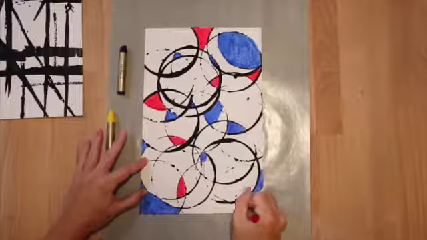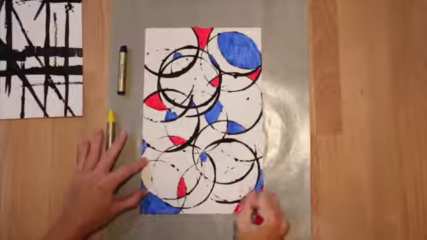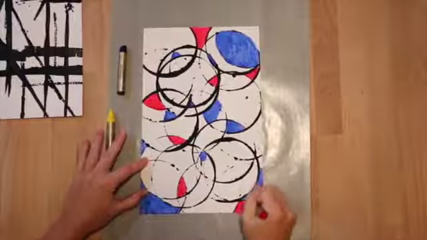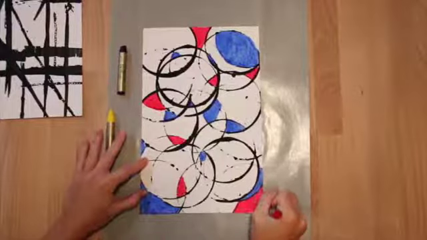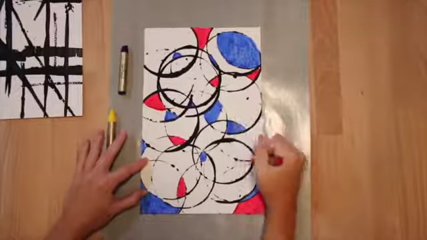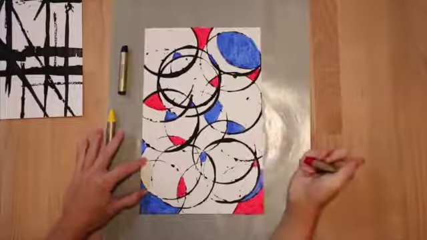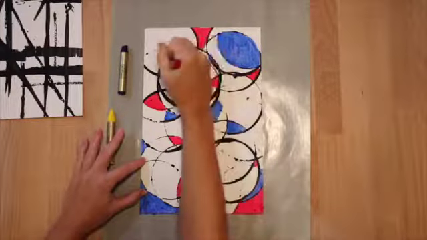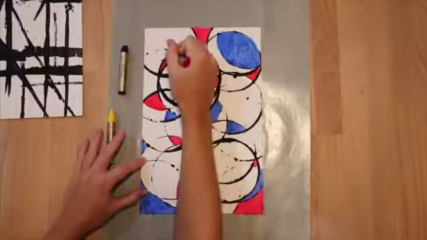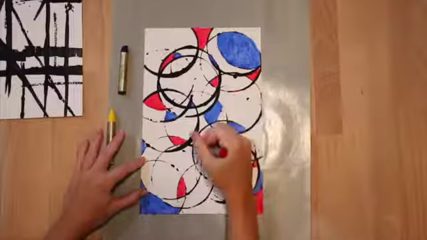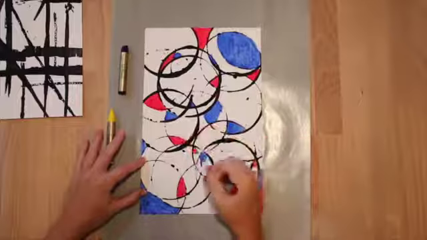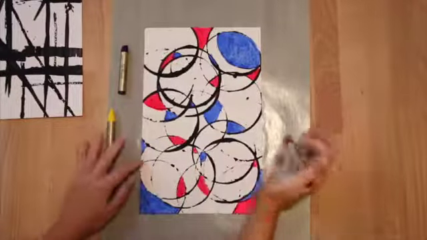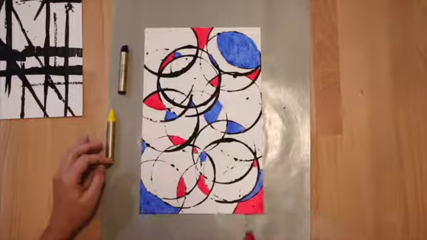I'm kind of spacing it out, so not all the red and all the blue are together. I'm kind of trying to do even amounts of each color throughout the composition, just so it is more aesthetically pleasing.